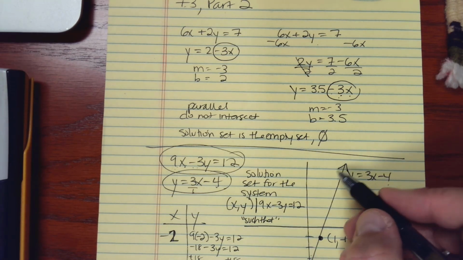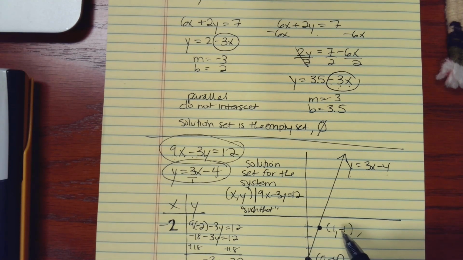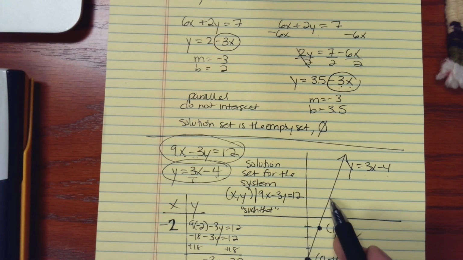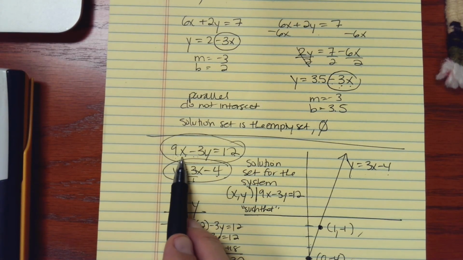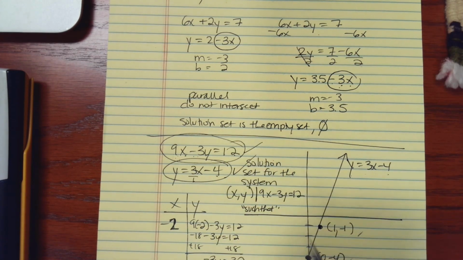So there are infinitely many points that satisfy both of these equations. You could pick any ordered pair that's on this line and plug the x value and the y value in, and it would make this statement true and this statement true.